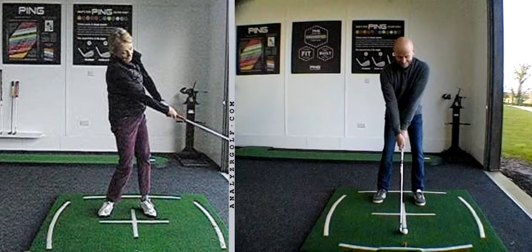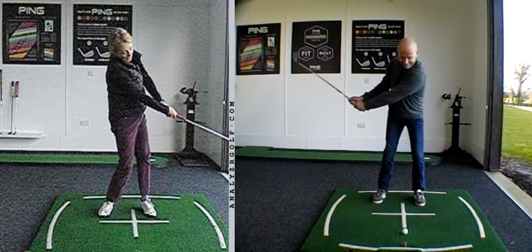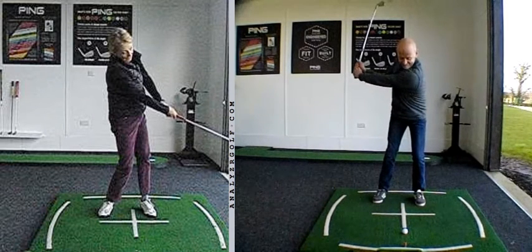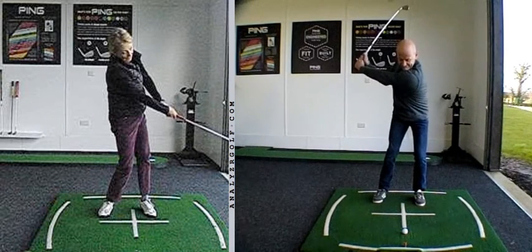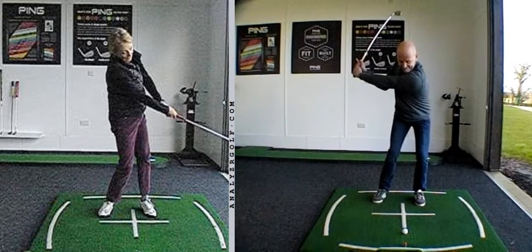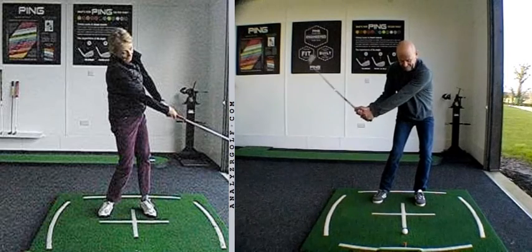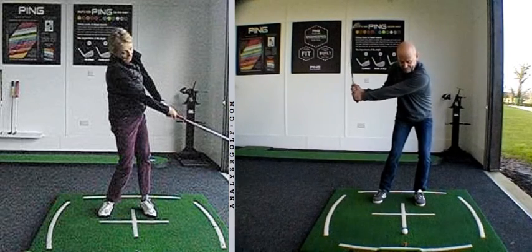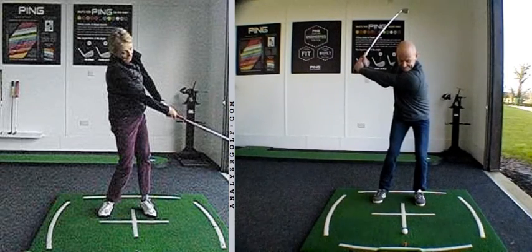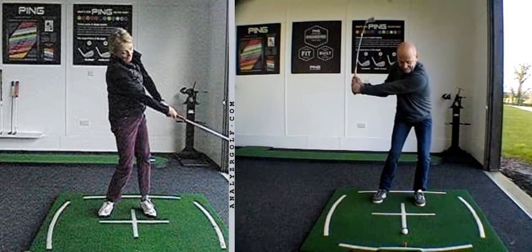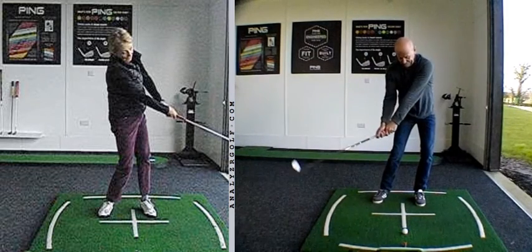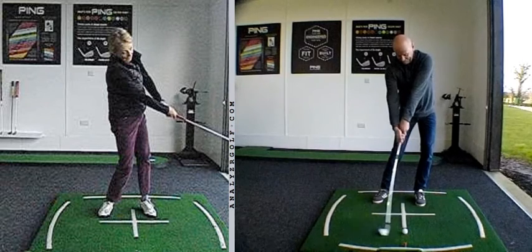The next type of cast that I see is the player whose radius doesn't really get compromised on the way back. Kev makes a little bit of a short backswing, but from here now he's really eager to release this golf club. He's been told that he's got to release the hands. As a result, we see the wrists unhinging too fast. We see the radius widening too much too soon. Head coming up dramatically through the hip.